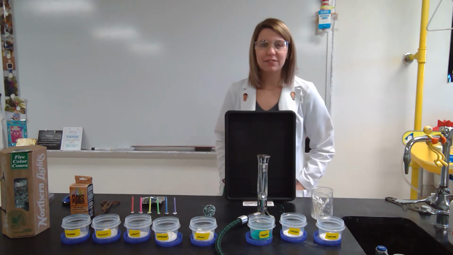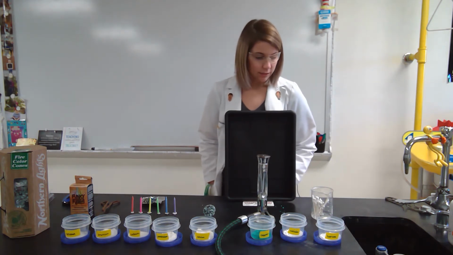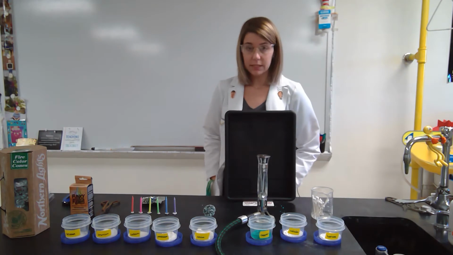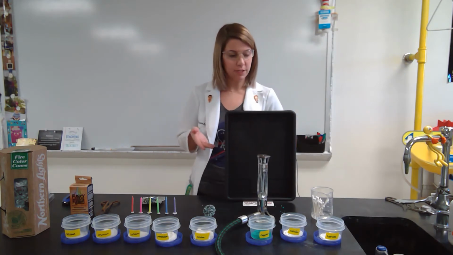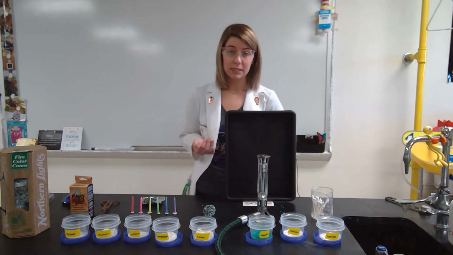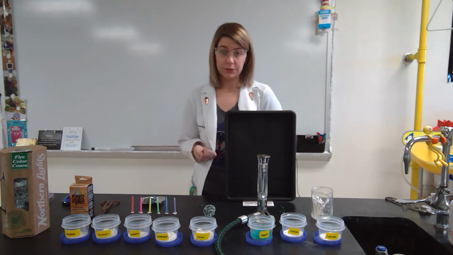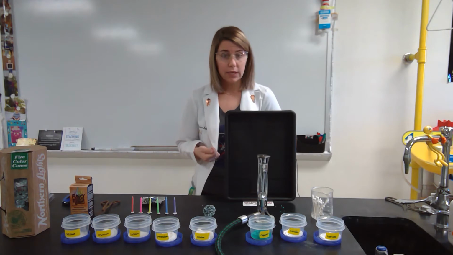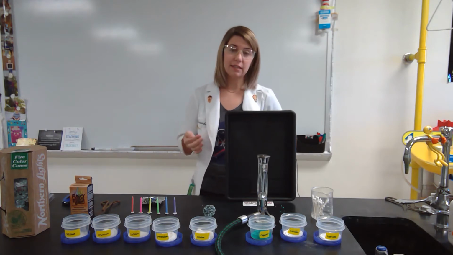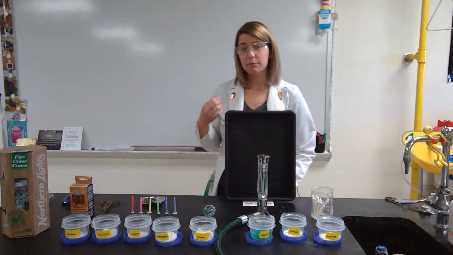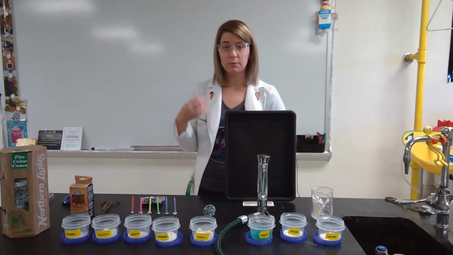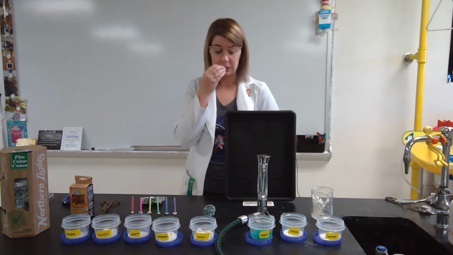Today we're going to do the flame test lab, and what we're going to do with the flame test lab is use the information that we obtain from our observations to identify elements based off of what colors they burn. So when we burn elements, what we're doing is we're exciting the electrons in the electron cloud or their orbitals and getting them to move from a lower energy up to a higher energy.